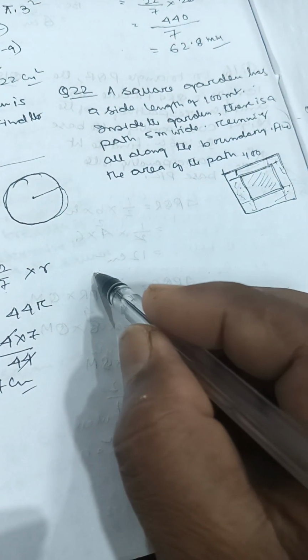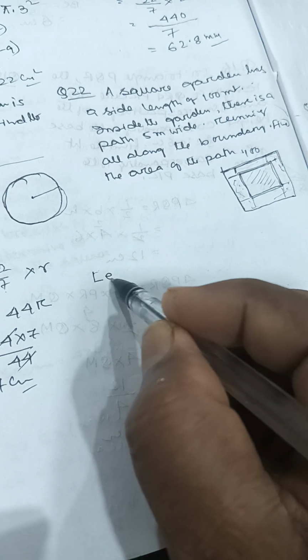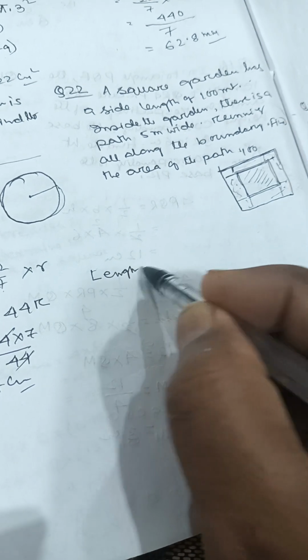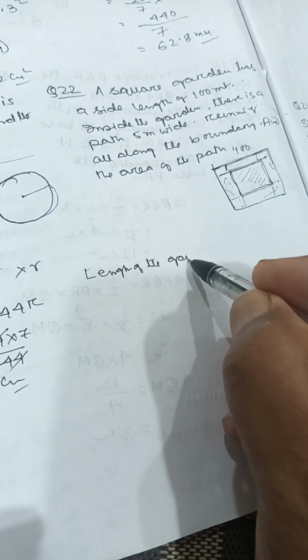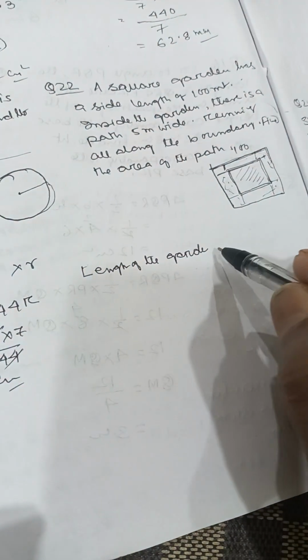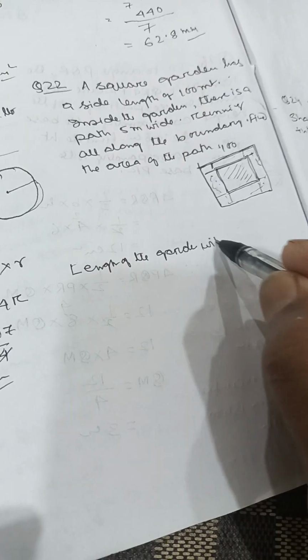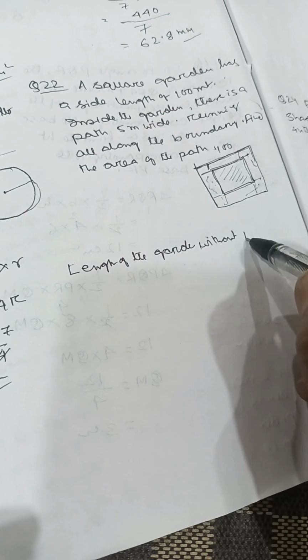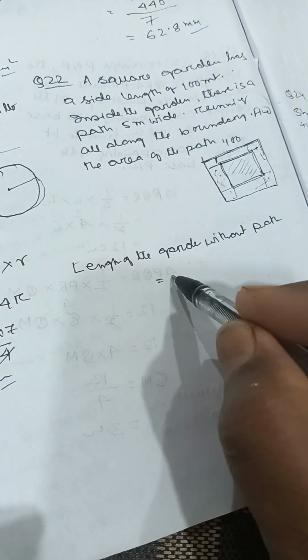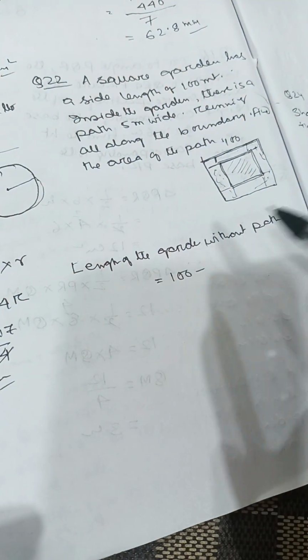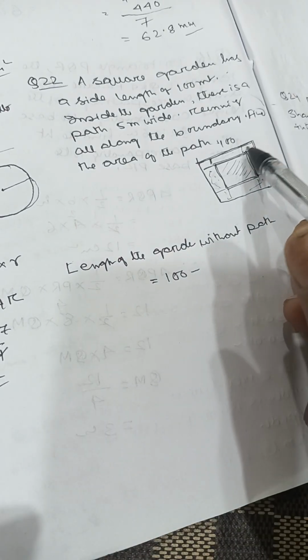So you write length of the garden without path. That is important. So you see, garden with path is 100.